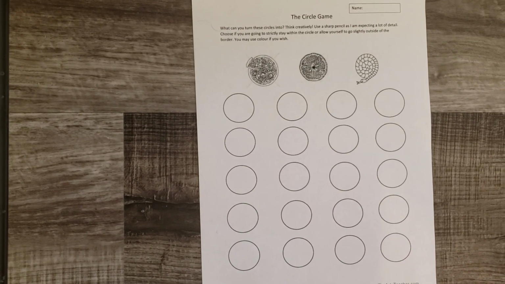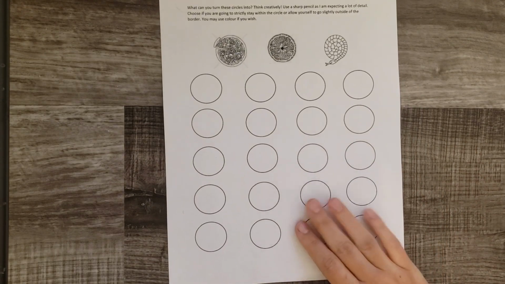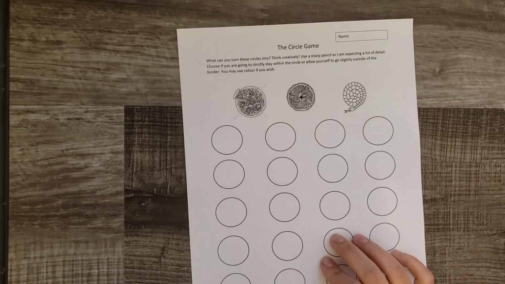Again, I'm sorry that I'm out today. I have left two project choices. This is your second choice. It is called the circle game.